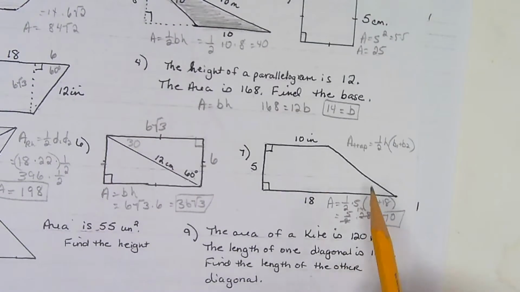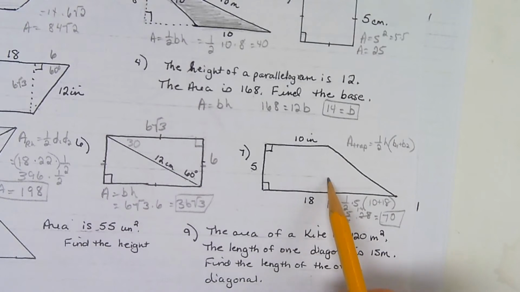You could do it breaking this into a triangle and a rectangle as well.